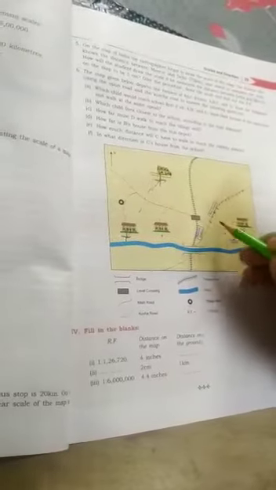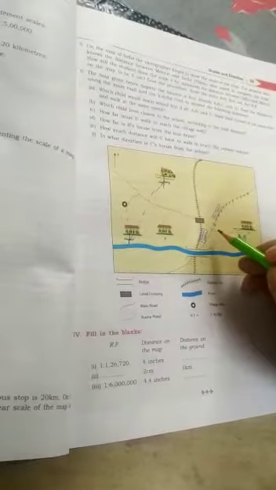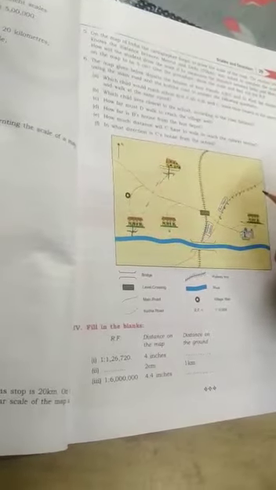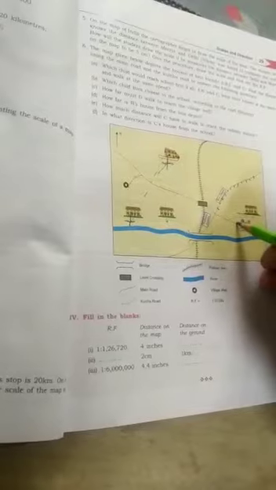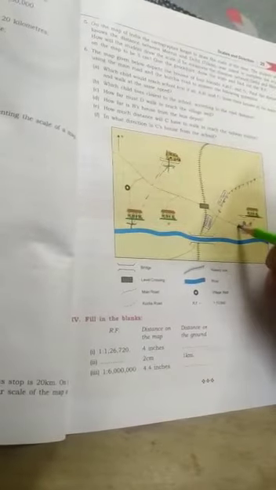Now, methods of measuring distances. Measuring distances, as I said, one is by using that 2 pointer. Suppose you have to measure air distance. In case of air distance, it is very easy. Simply, suppose you have to find the air distance of this place from this point.